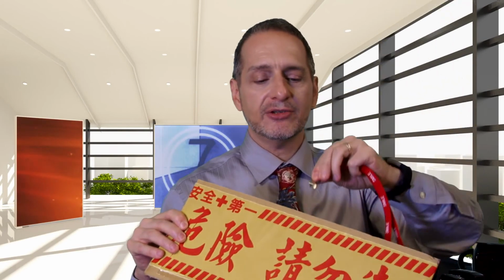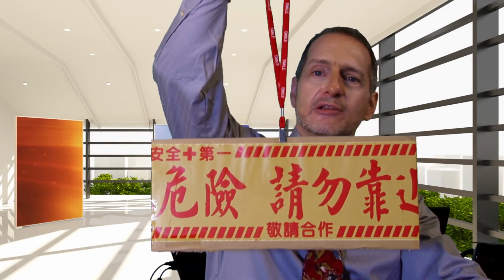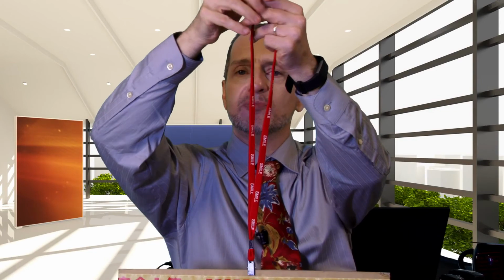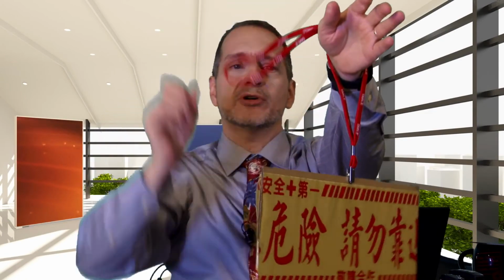I take my lanyard, I attach it, and now I can hang this onto cameras, tripods, and other equipment, and look at that. And because it has that little piece of metal there, when you hang this, you can adjust it if it's higher or lower. Very handy, right?